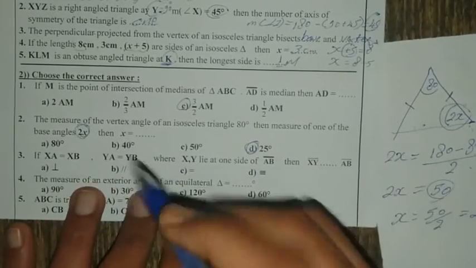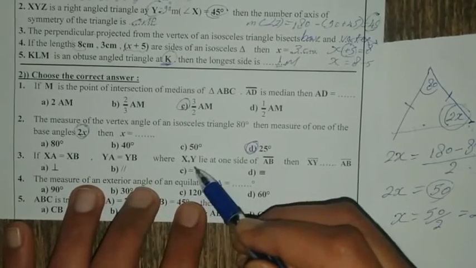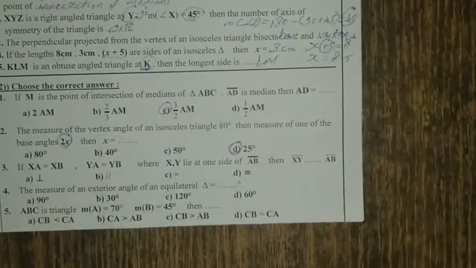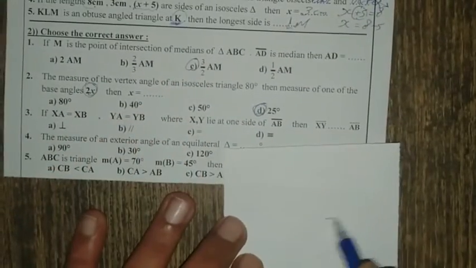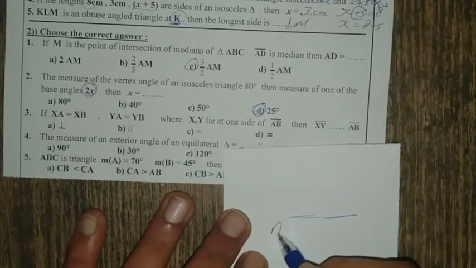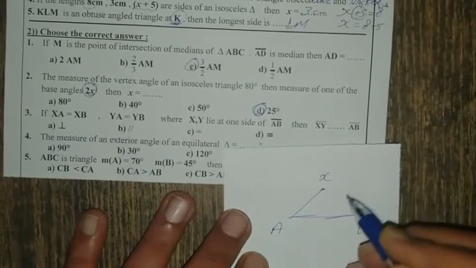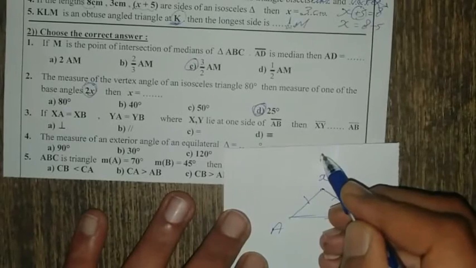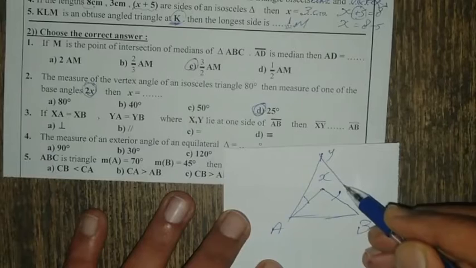If XA equals XB and YA equals YB, where X and Y lie on one side of AB. For point X, XA equals XB, and for point Y, YA equals YB.